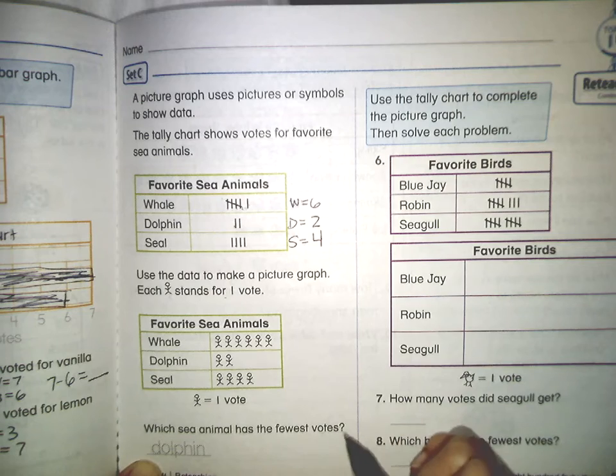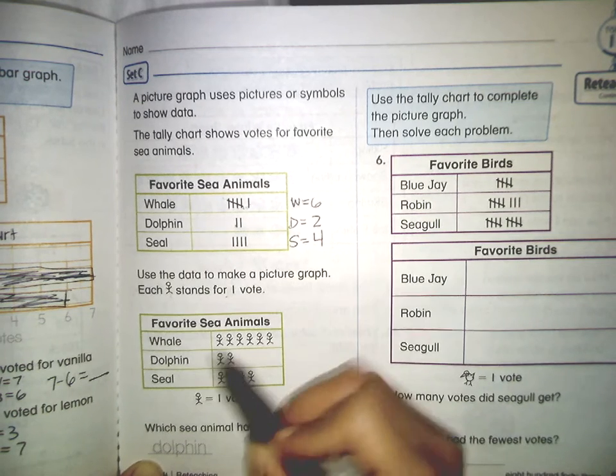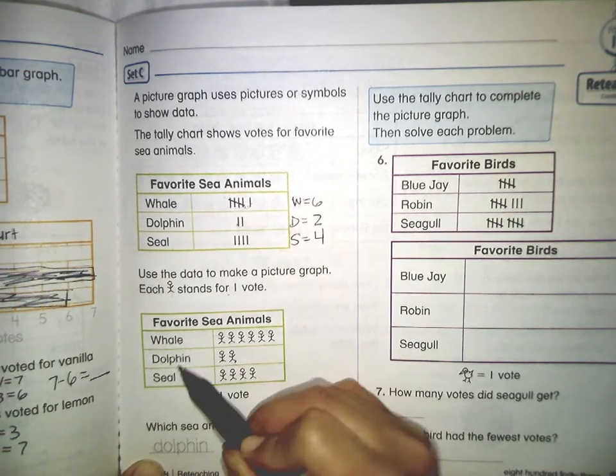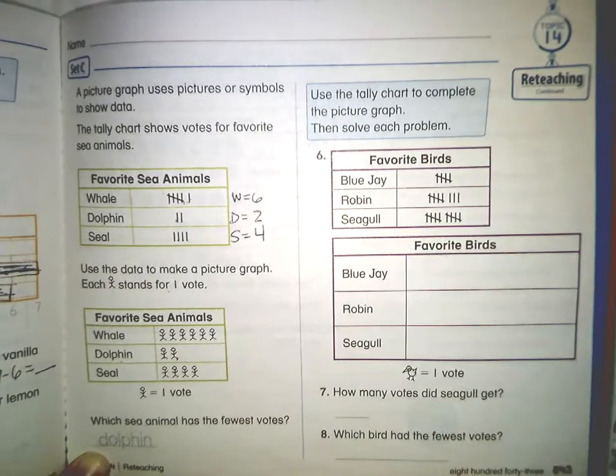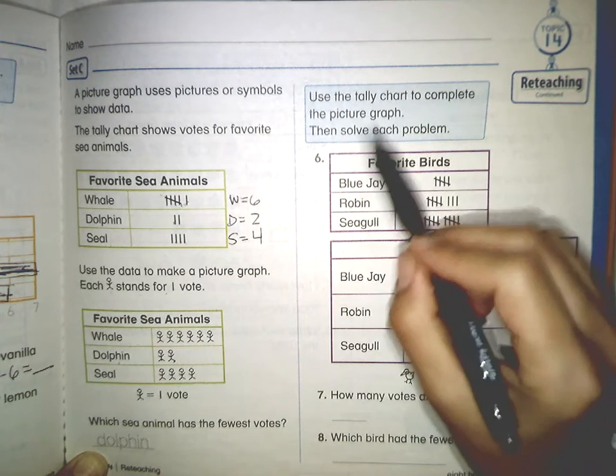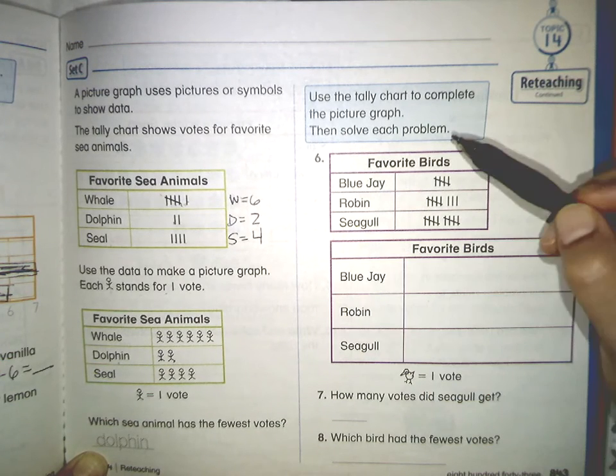Which sea animal has the fewest votes? Which one is the least? 2. That's a dolphin. So now we're going to do this one together. Use the tally chart to complete the picture graph, then solve each problem.